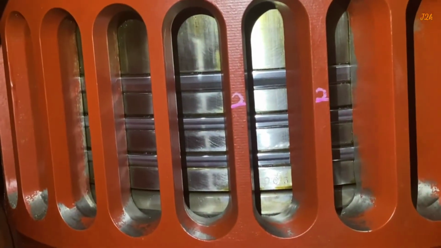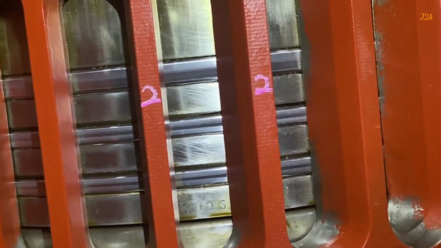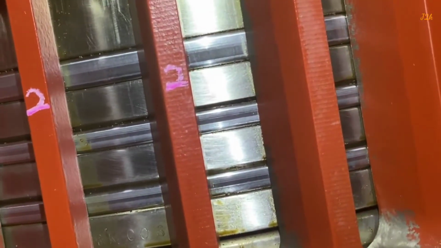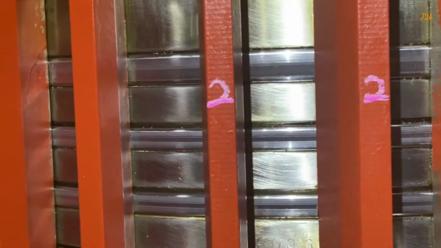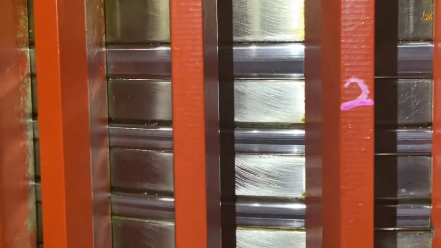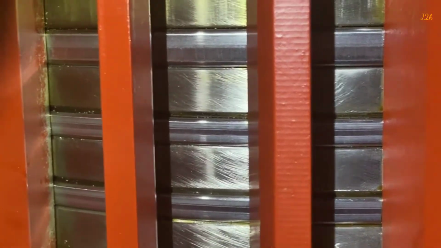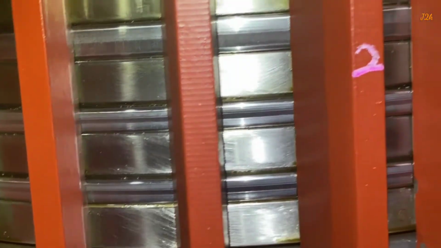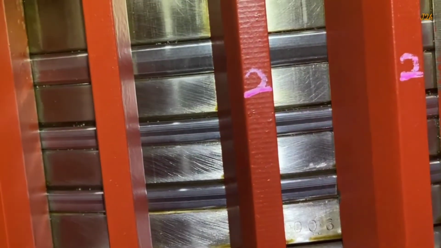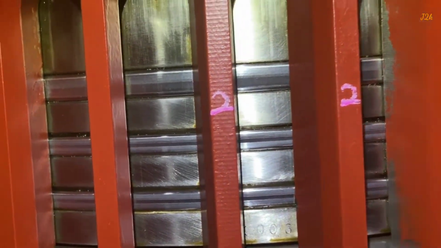So after cleaning, you have to check one by one the piston ring, and also the movement of the piston ring. You can check by pushing up using the wooden stick, so that you can check the movement of the piston ring one by one.